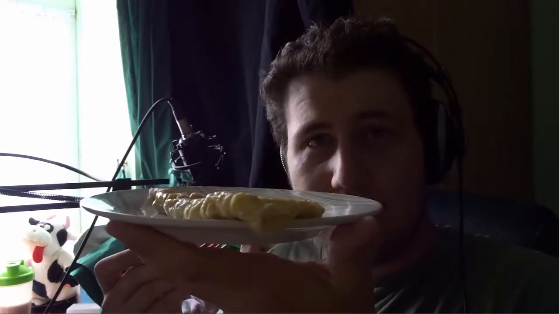Instead I'm up here with my tiny thin omelette. Maybe could have done with some salt. Maybe I should have put a little bit of salt in with it. But I'm the one eating it.